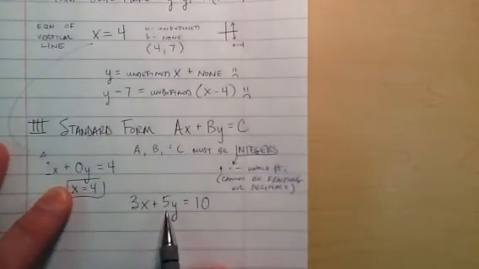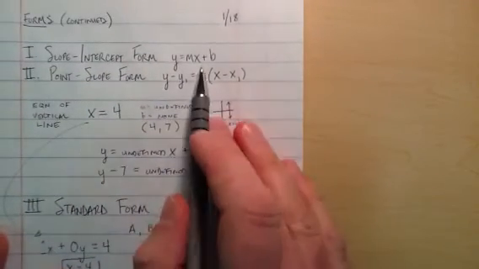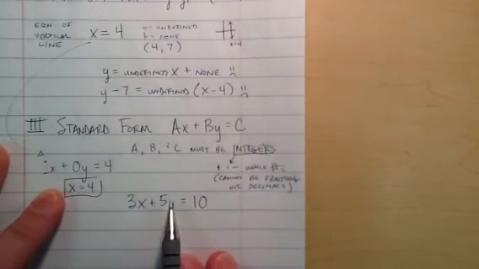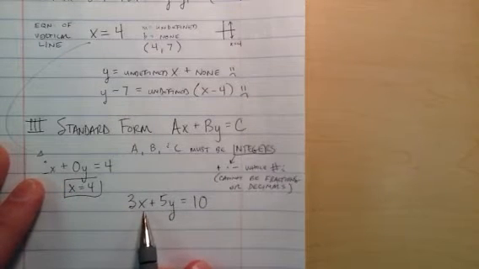Y-intercept? Oh, maybe 10? No. Nope, not true, because again, not until it's in slope-intercept form. What about a point, right? Maybe a point, like 3 comma 5? Well, if you want to go there, just plug it in and see if it works.